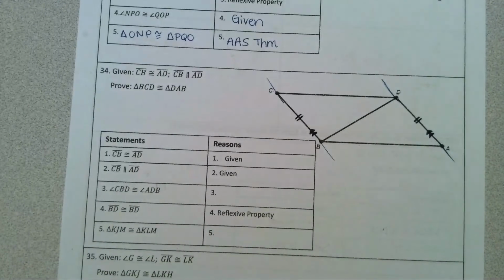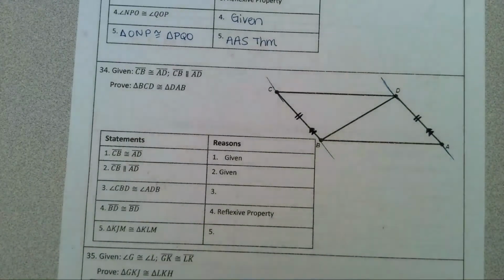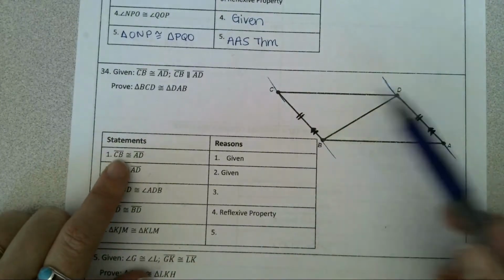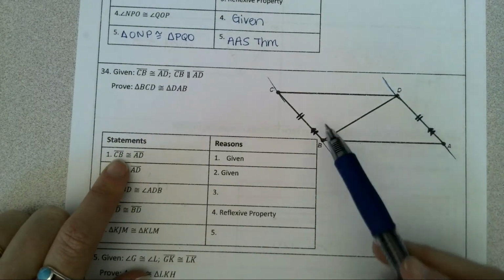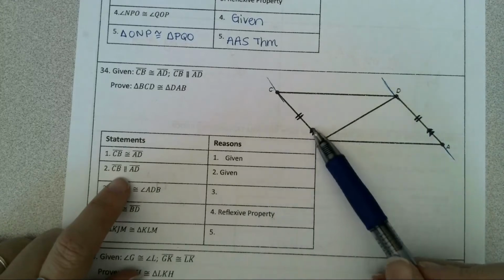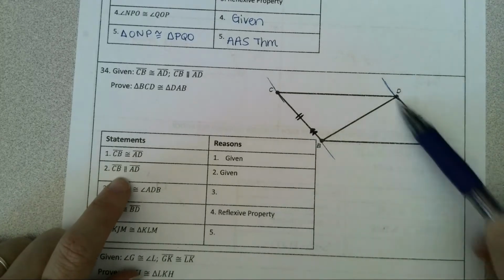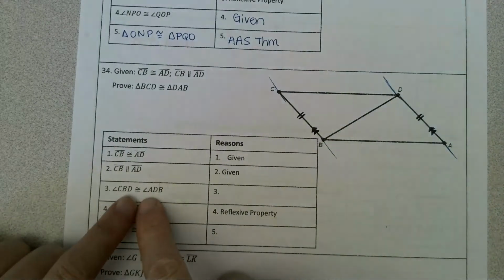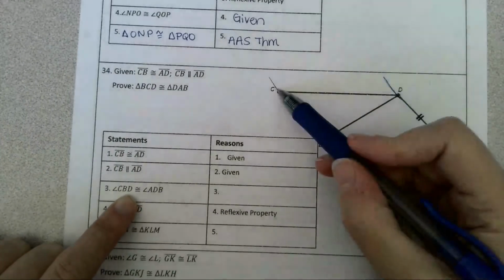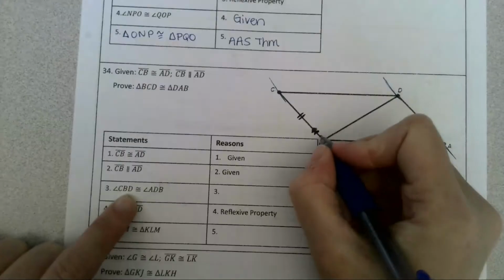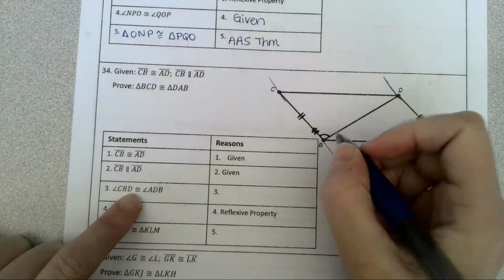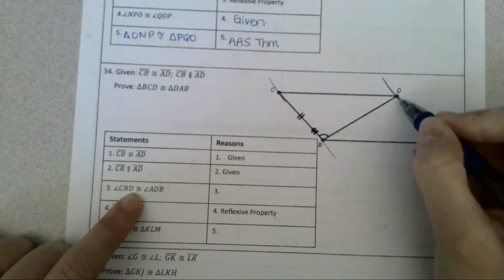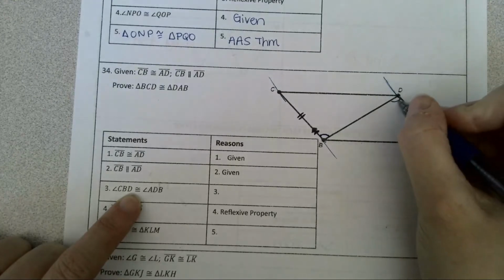All right, let's look through what we know. We know that side CB is congruent to side AD because that's a given statement. And we know that CB is parallel to AD because that's also a given statement. Our third statement is that angle CBD, which is this one here, is congruent to angle ADB, this one here.